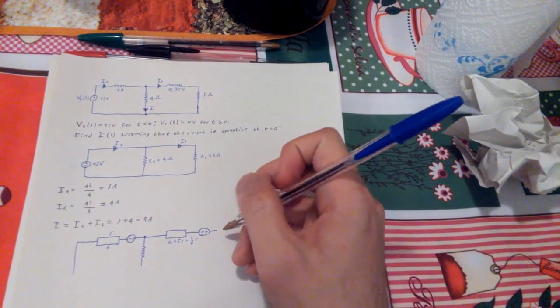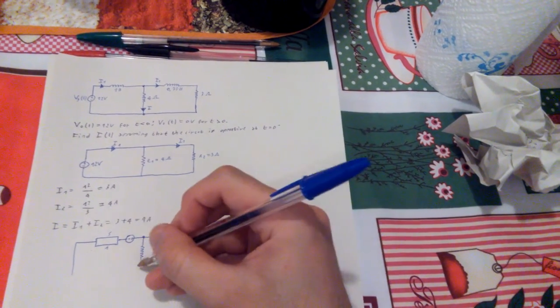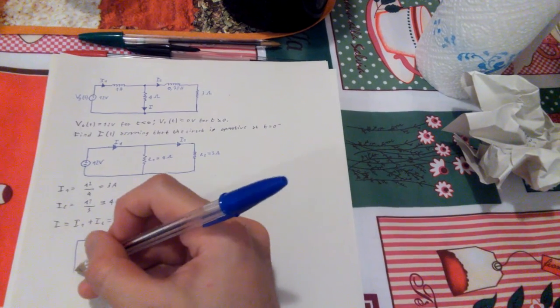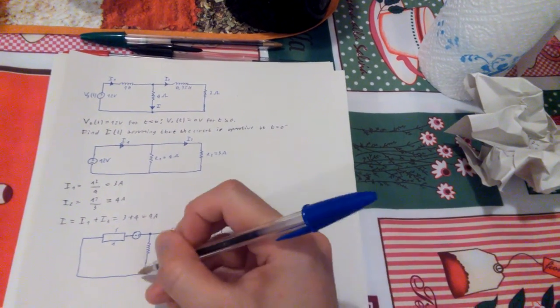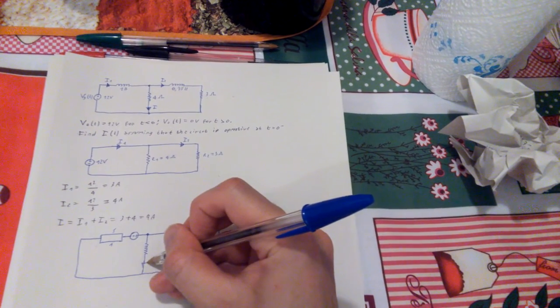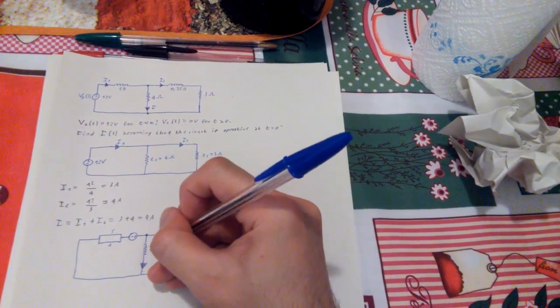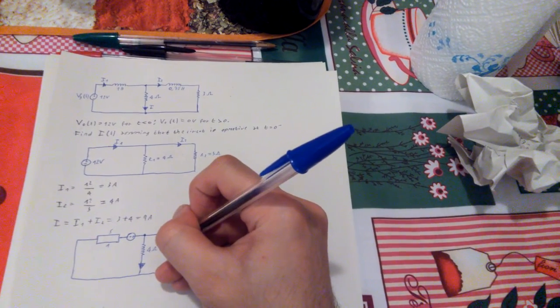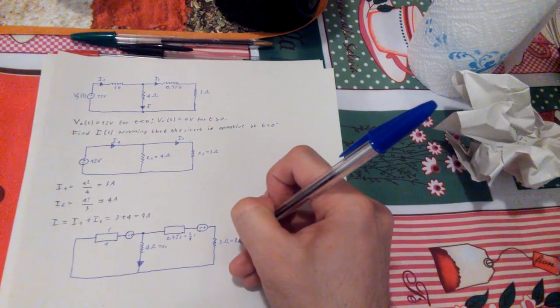And then we have the resistance, which is still a resistance. So this is 4 ohm, R1, and 3 ohm is R2.